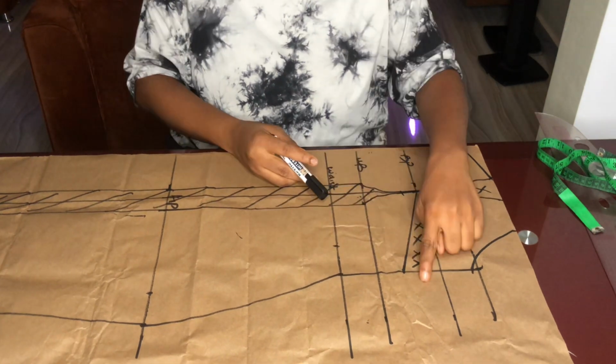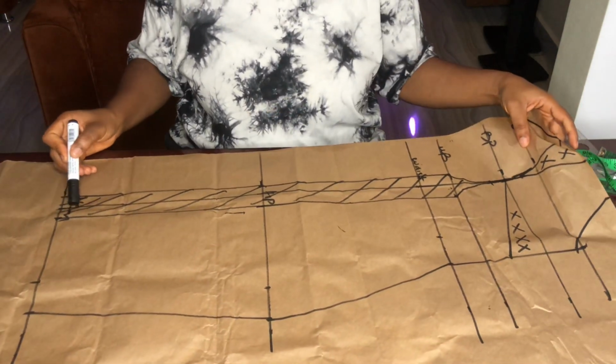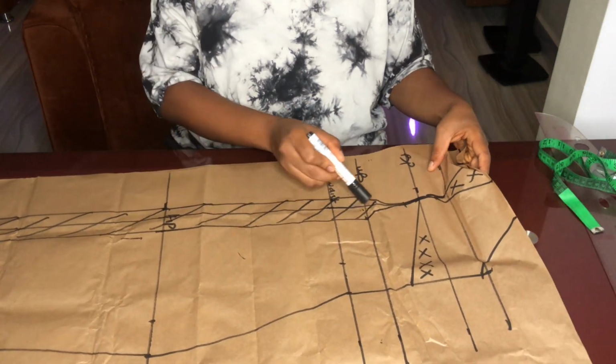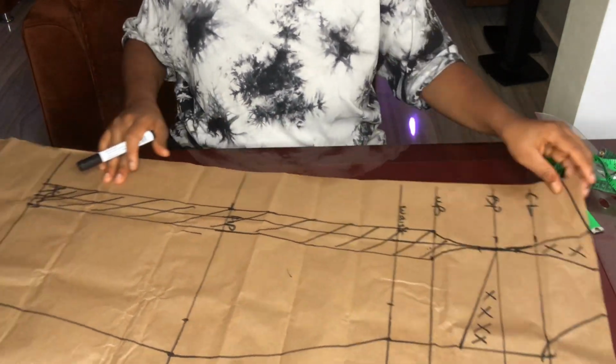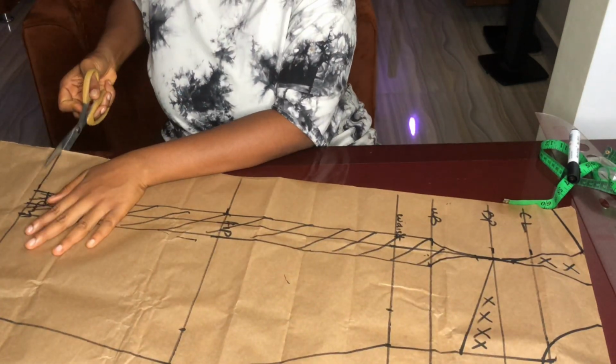And remember, when you close off your bust darts, there's always a shortage of fabric. So when you're cutting around your waist area, you're going to keep extra space so we can close the dart. First things first, cut out your pattern.